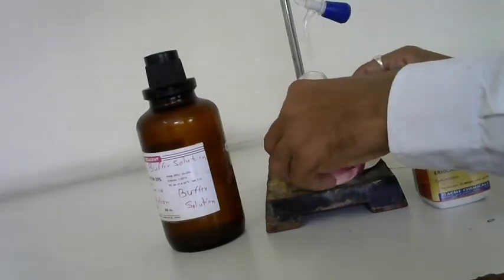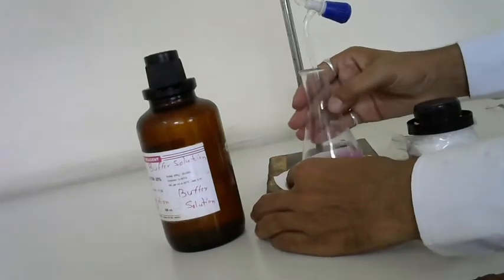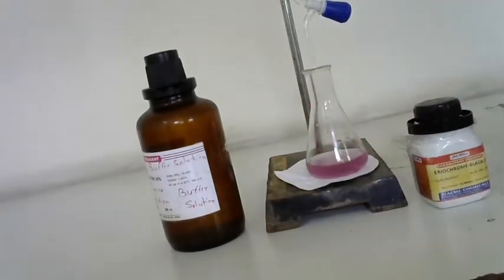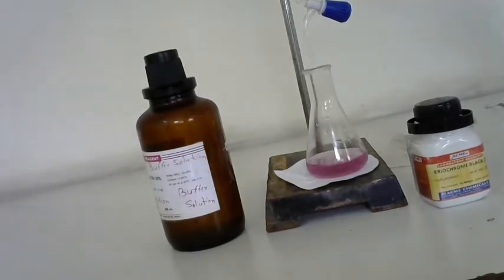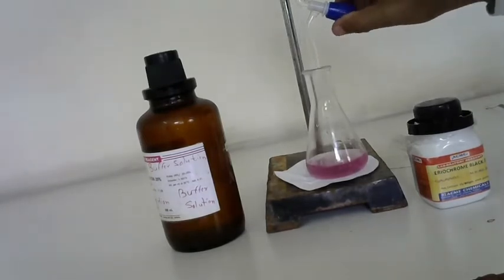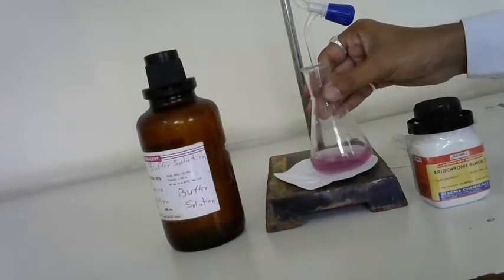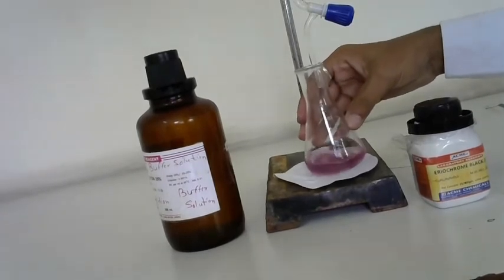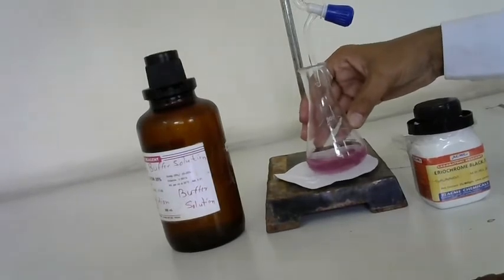Now you can titrate this, which means you have to add the solution of 0.01 molar EDTA. I will keep adding drop by drop till the solution gets blue in color. Keep adding this, and you have to stir it, so that if the color changes to blue, you have to stop at that moment.